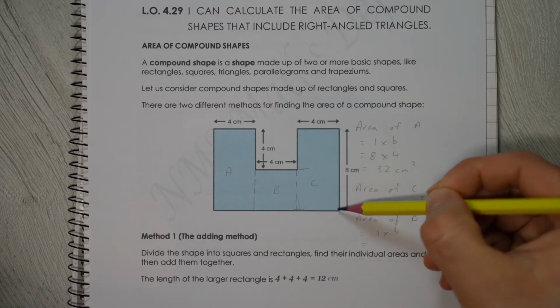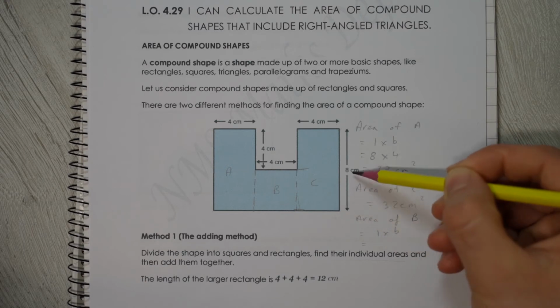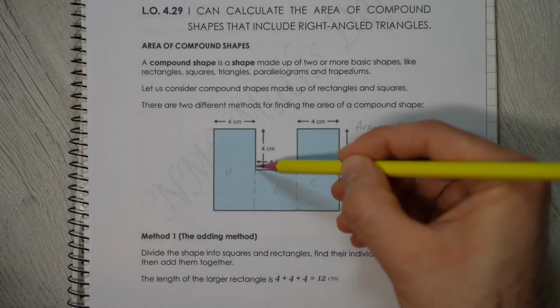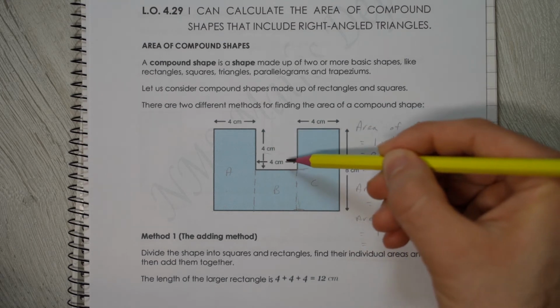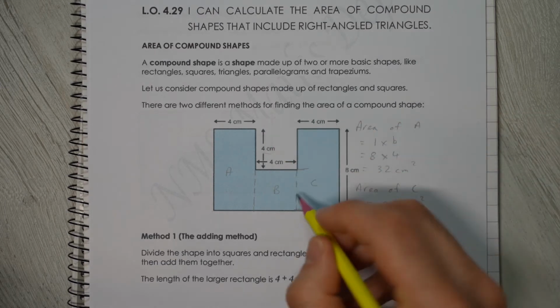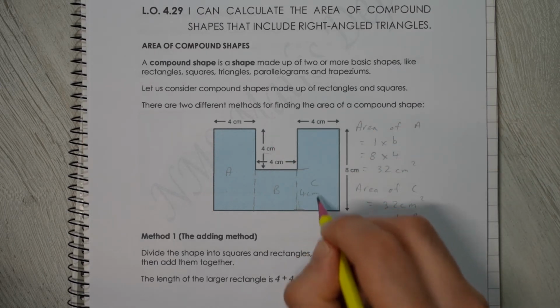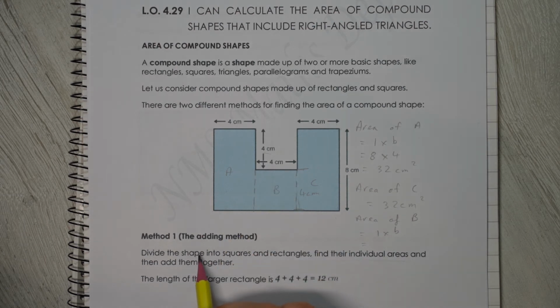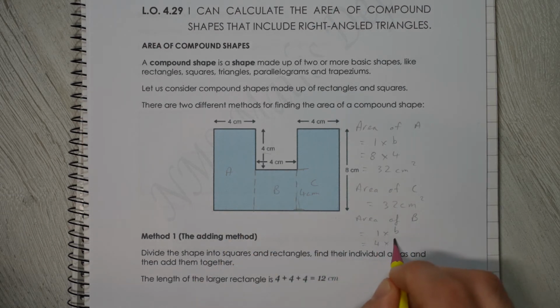The total height is 8 centimeters, and we are given that from here to here it is 4 centimeters. So subtract 4 from 8. We end up with 4 centimeters here. The width is also 4 centimeters. So we have 4 times 4, which is equal to 16 centimeters squared.